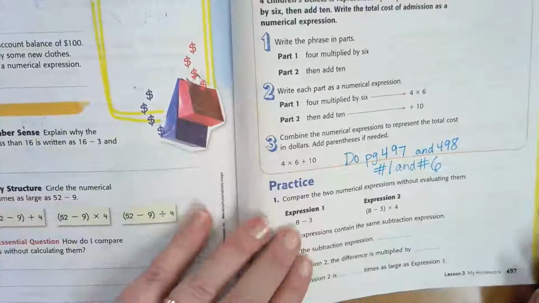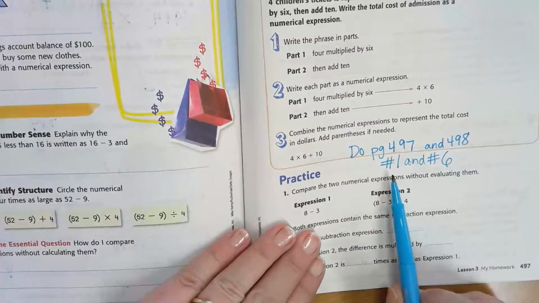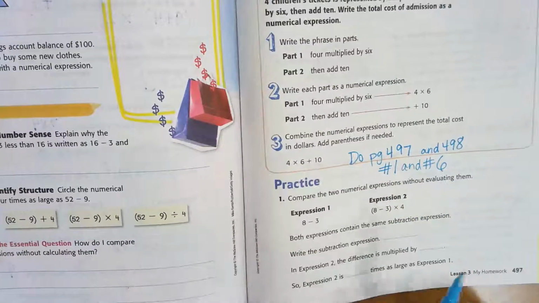When you are done, sorry about the pause there, when you are done with number 1 and number 6, I want you to turn it in.